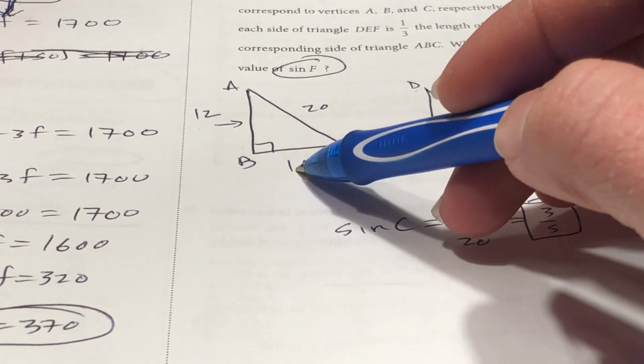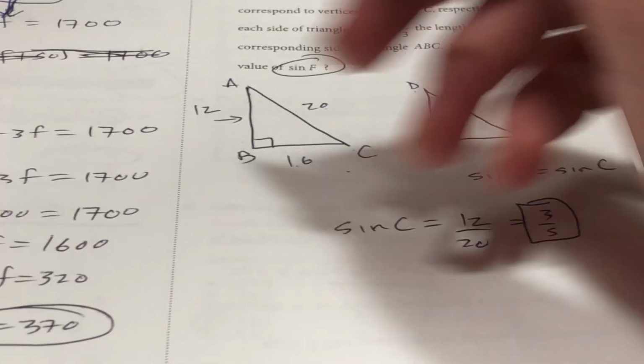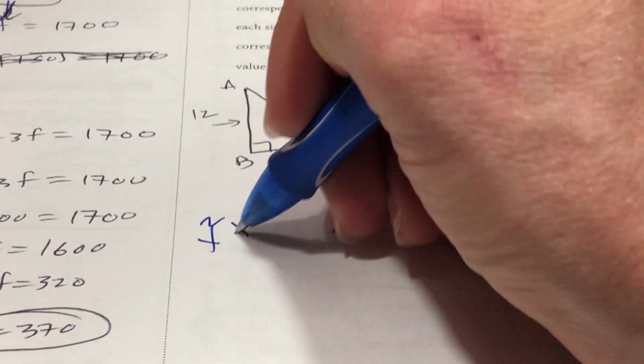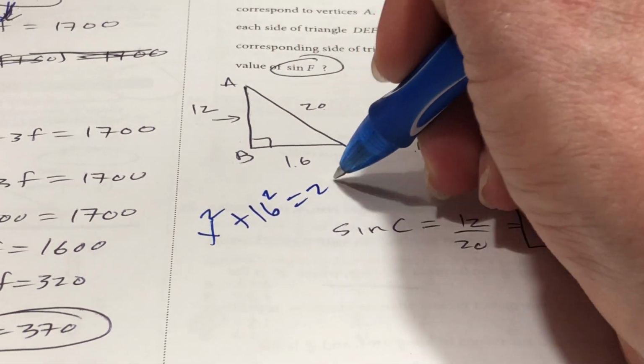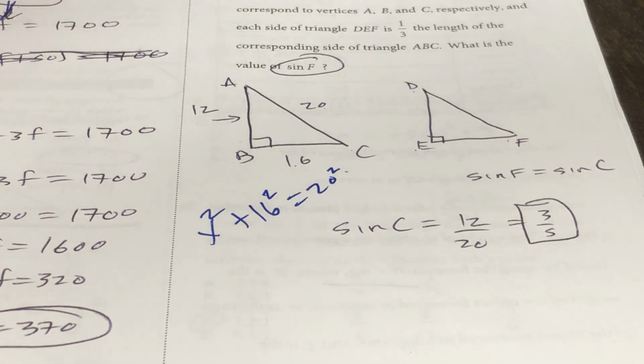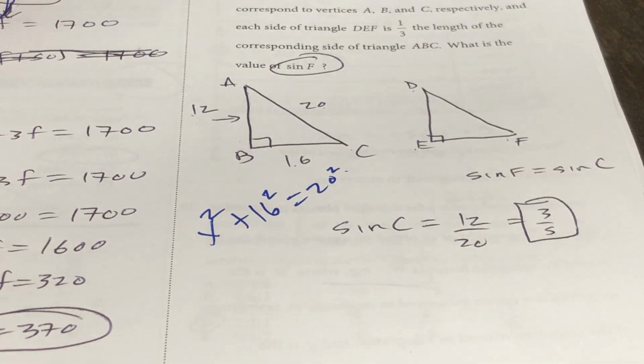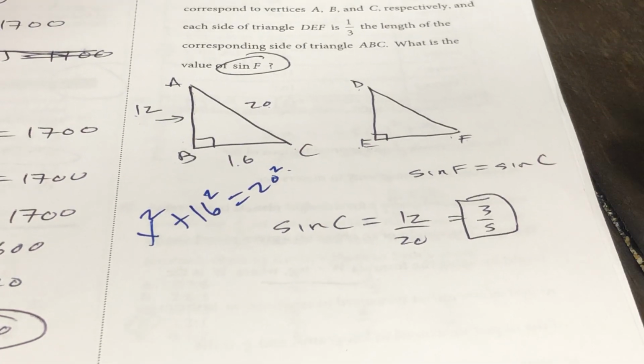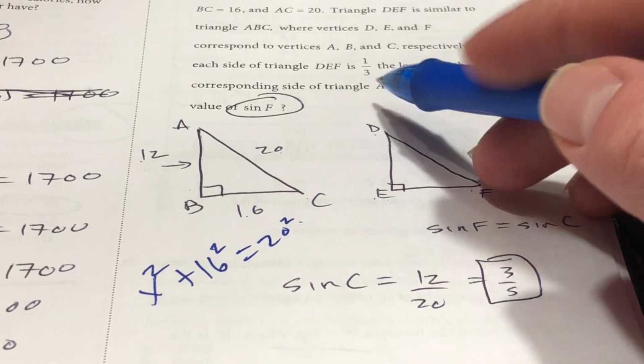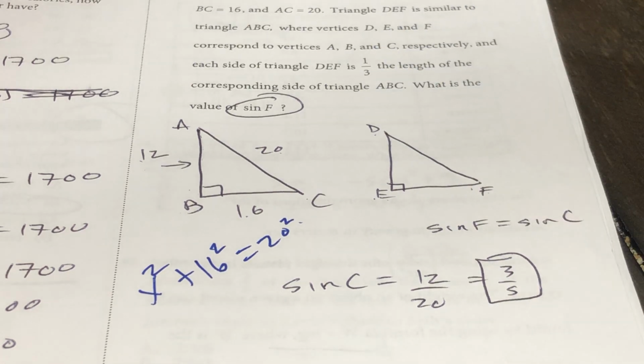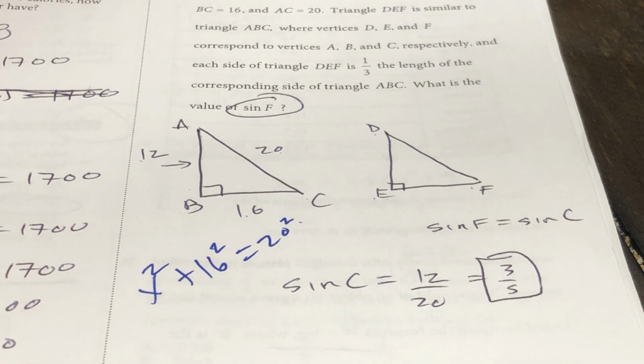Now, this is 16, that's 20. I did the Pythagorean theorem. This is a 3, 4, 5 triangle quadrupled. So this is going to give you 12. Now, we don't need to really have this. Each one is a third of the length of the corresponding side.